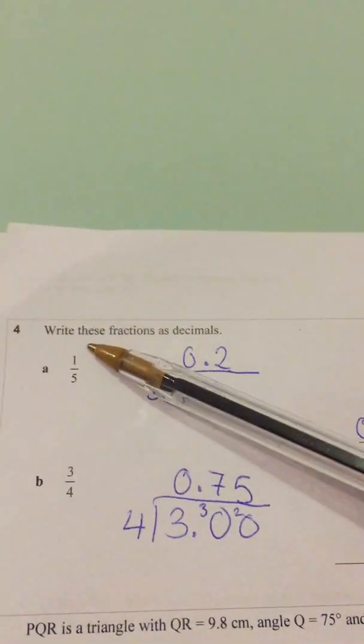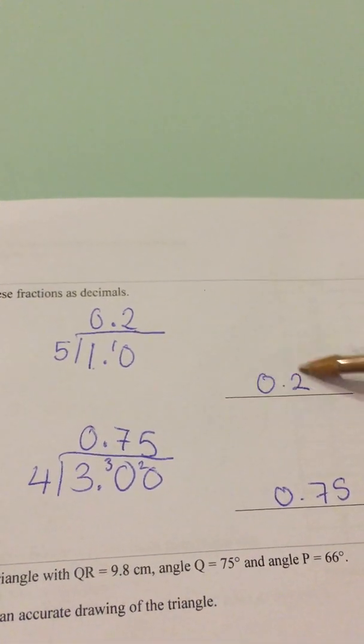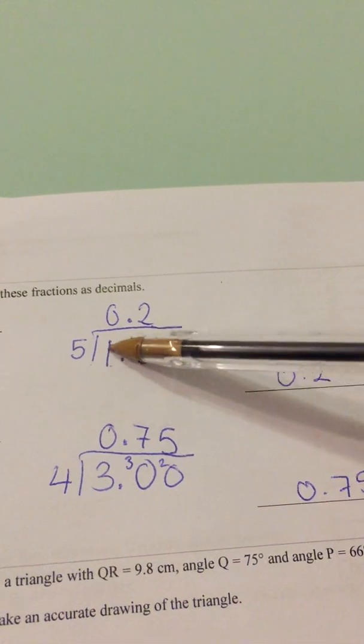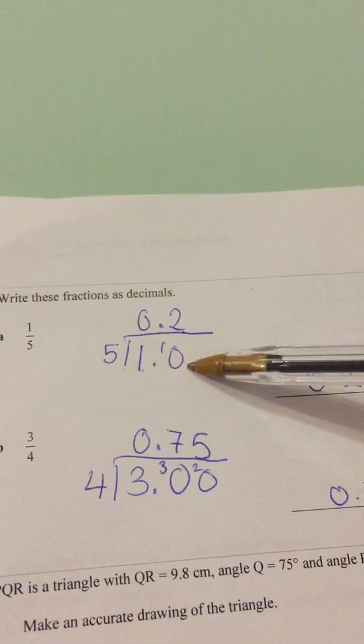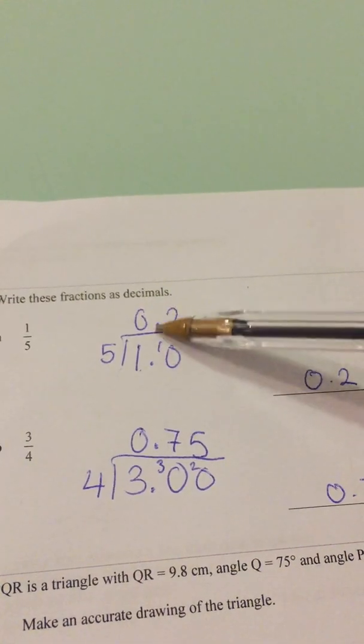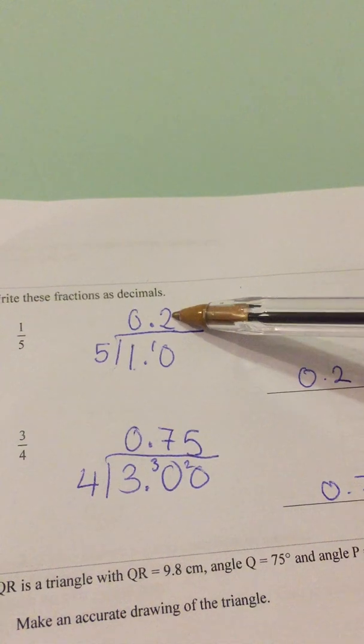We then have to write these fractions as a decimal. 1/5 you should know off by heart that it is 0.2. However, if you don't, you can do some long division. So you put 1 underneath and 5. 5s into 1 doesn't go, so we put a 0. The 1 carries over. We put our decimal point in because we're now looking over here. 5s into 10 goes twice.